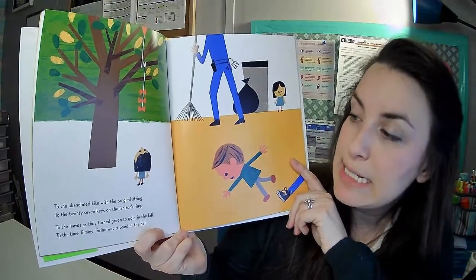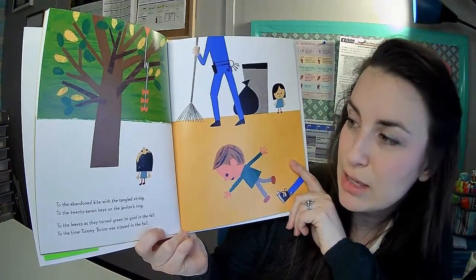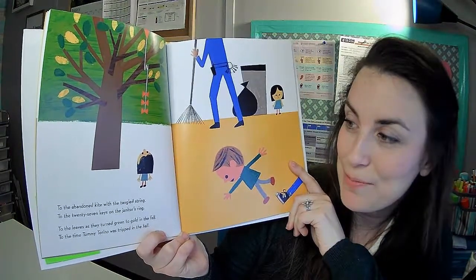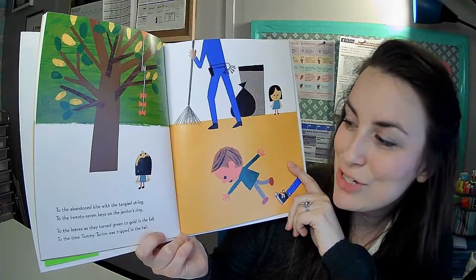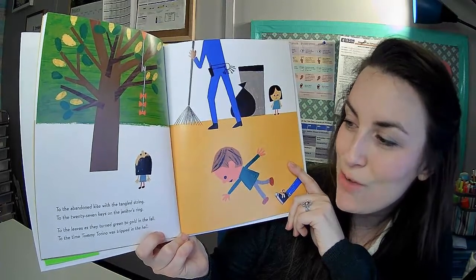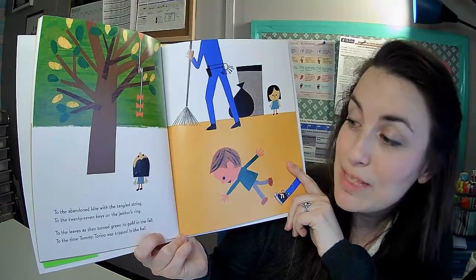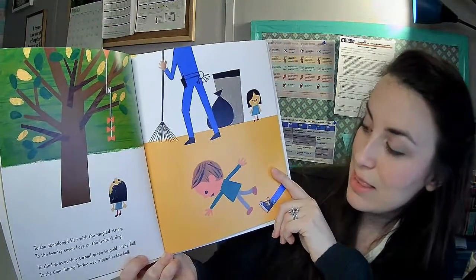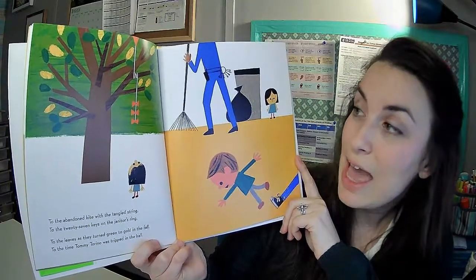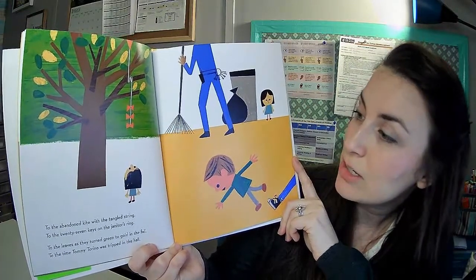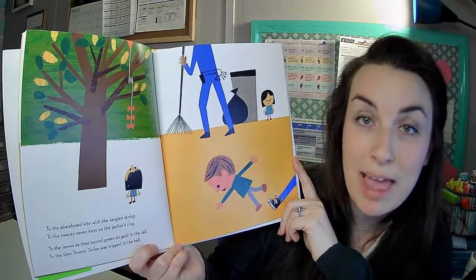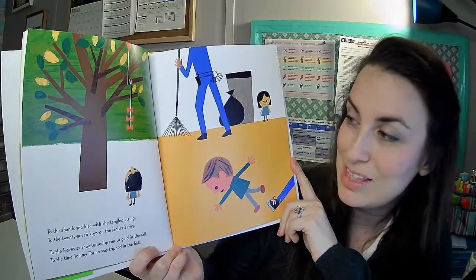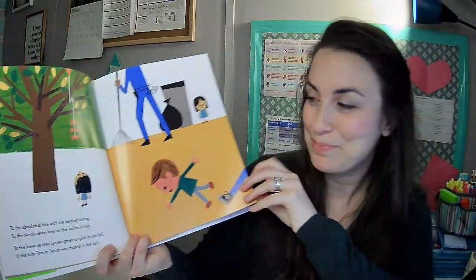To the abandoned kite with the tangled string, to the 27 keys on the janitor's ring, to the leaves as they turned green to gold in the fall, to the time Tommy Torino was tripped in the hall. And then on those pictures, they see everything that we just mentioned, all the things that she is paying attention to. She's noticing these things, this smallest girl in the smallest grade.